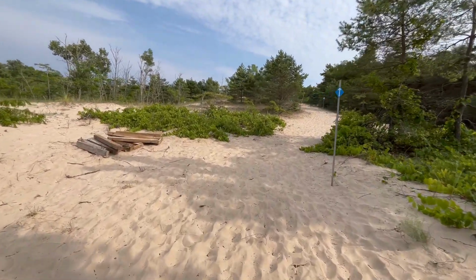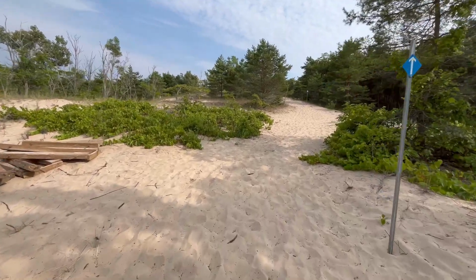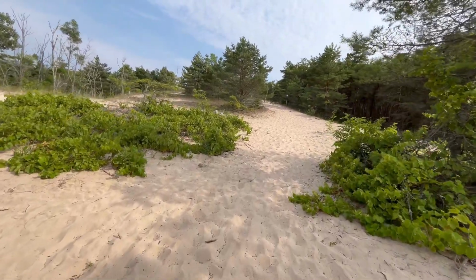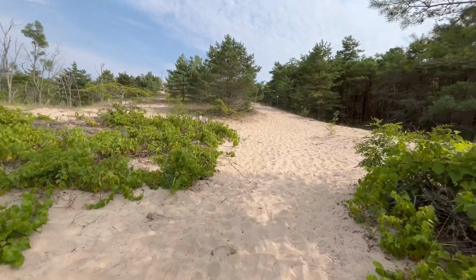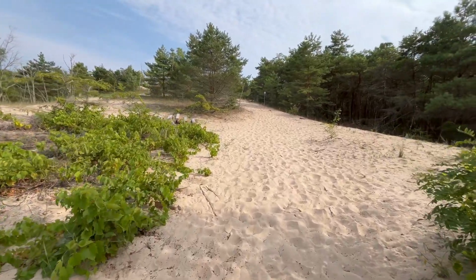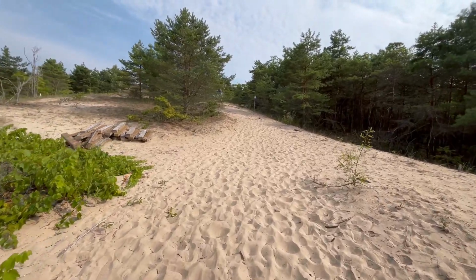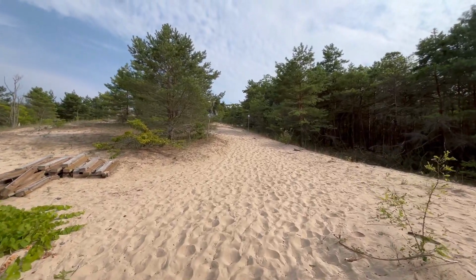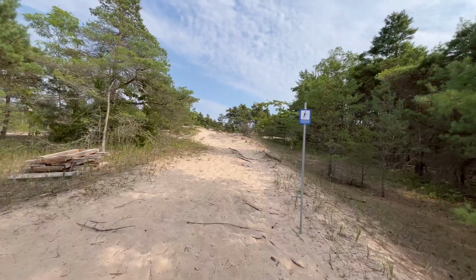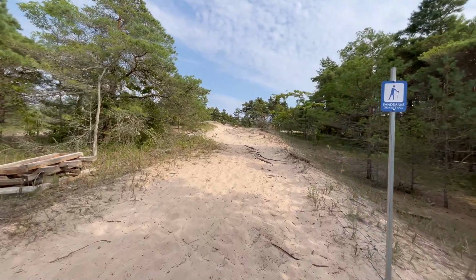It's rather different from a lot of the other trails that I've done. I've never done a sand trail before, so we're gonna see how interesting this can be. It is nice to see all these little blue signs leading the way to make sure you don't get lost up here.